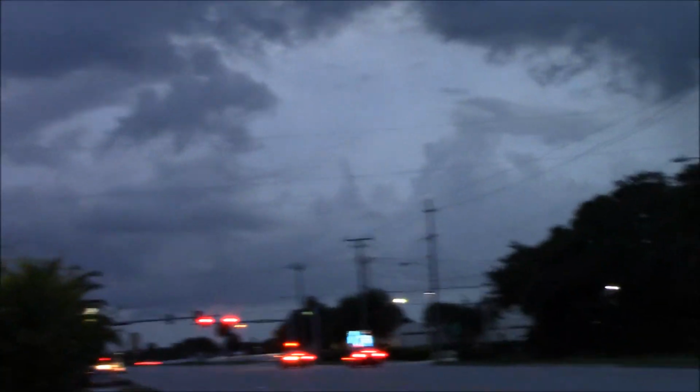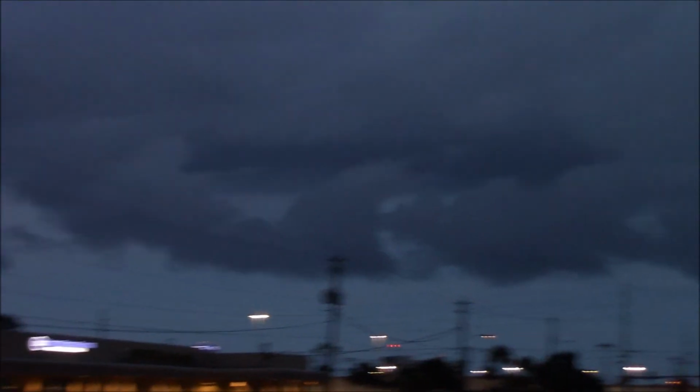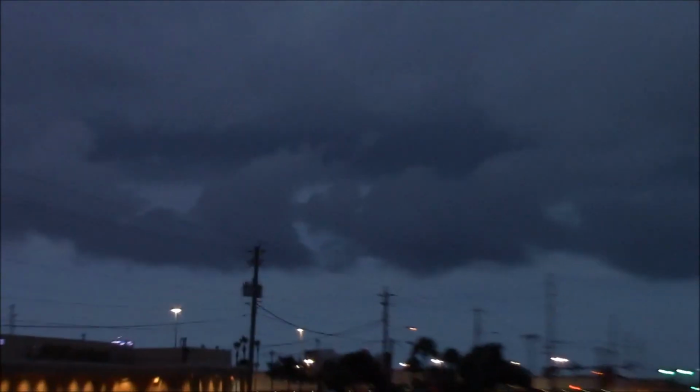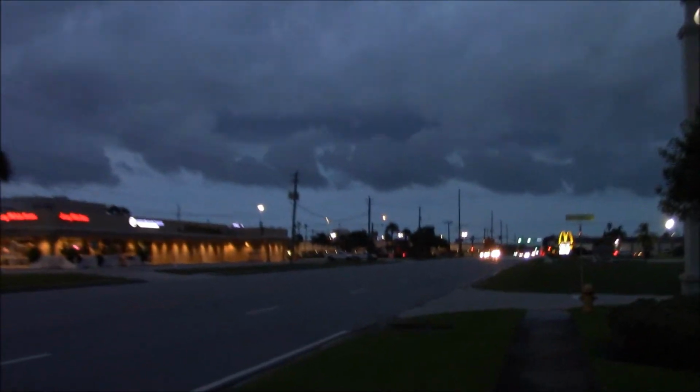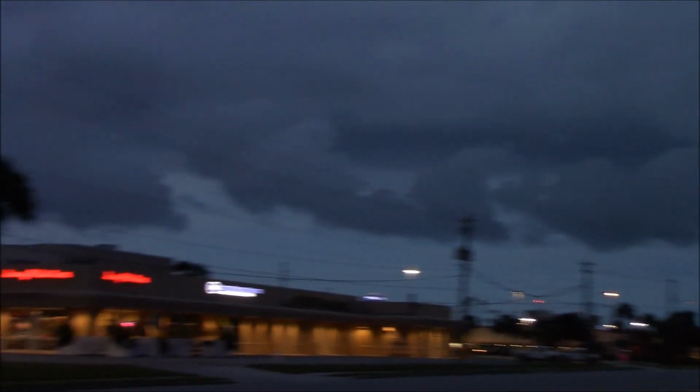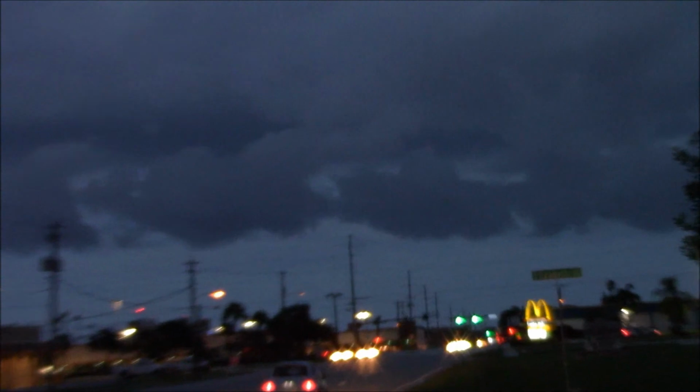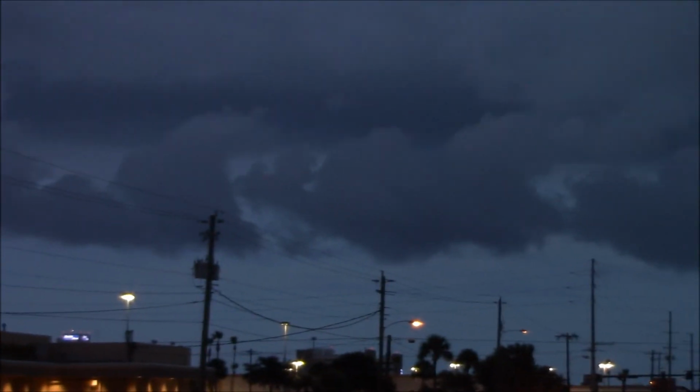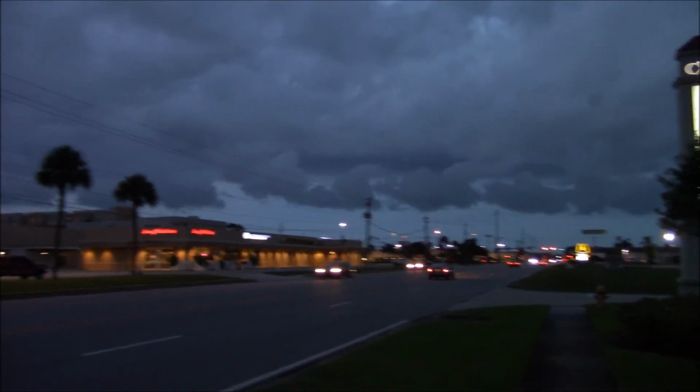I better get going or I'm going to get rained on. Look how low those clouds are. Well, there's a group of clouds right down there at the bottom that seems separate from the ones above them, which I think is rather strange. Look at that. They look like they're separate. There we go. Yeah, this is after it started raining as soon as I got inside.